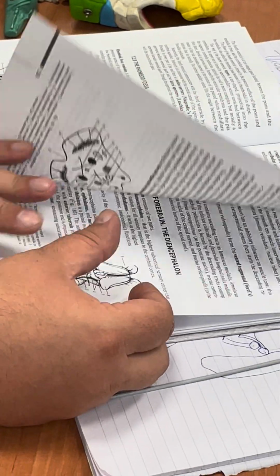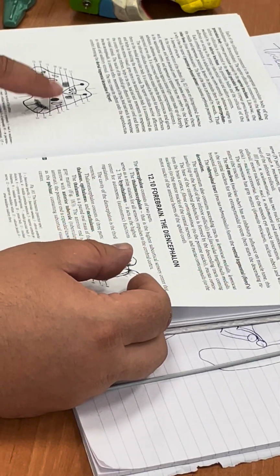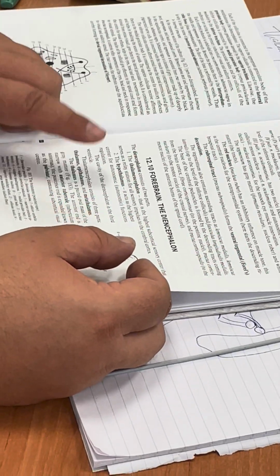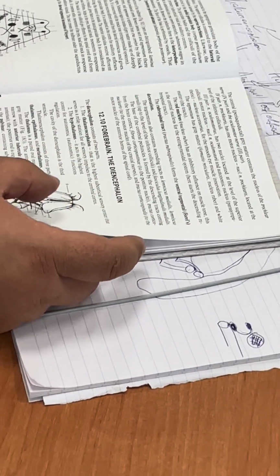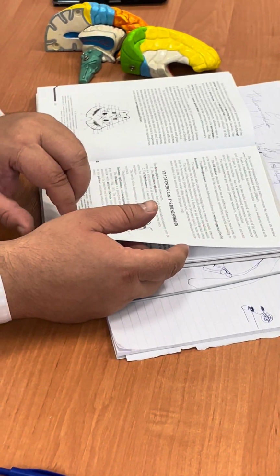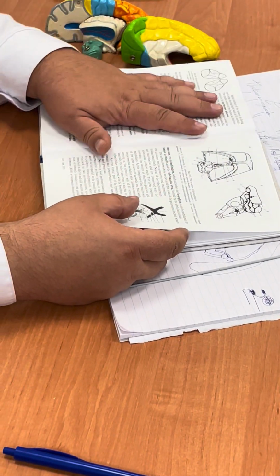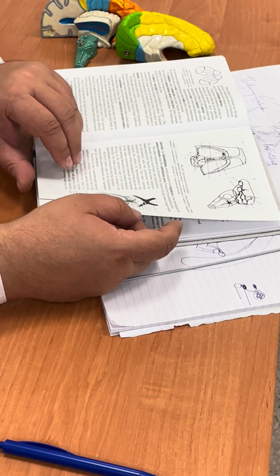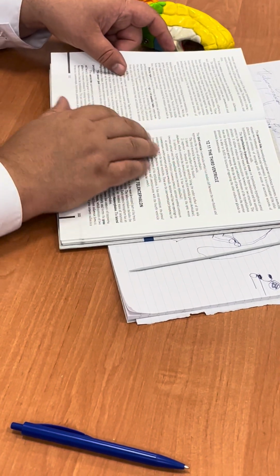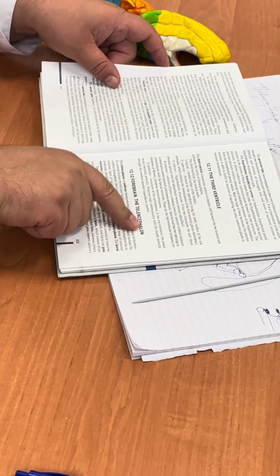Midbrain next time. That is the diagram of the midbrain. Forebrain and only diencephalon. And only this diagram you need to prepare, all the other is only for your understanding. Metathalamus, hypothalamus, and third ventricle, till here, till the telencephalon.